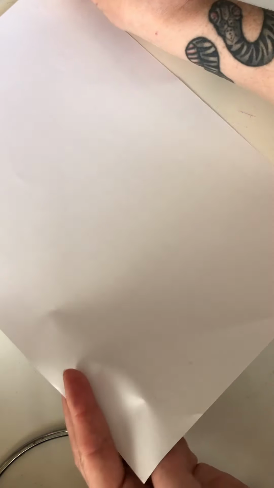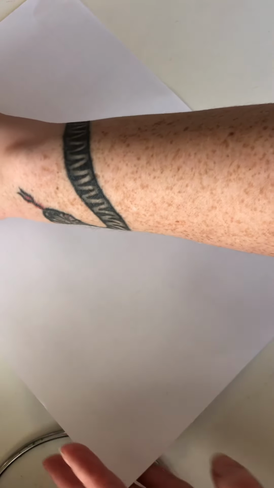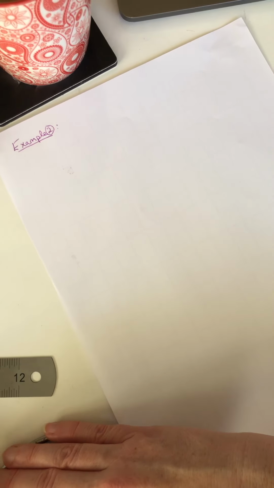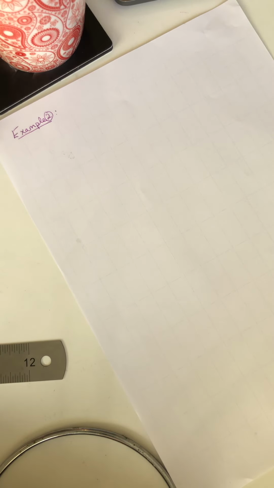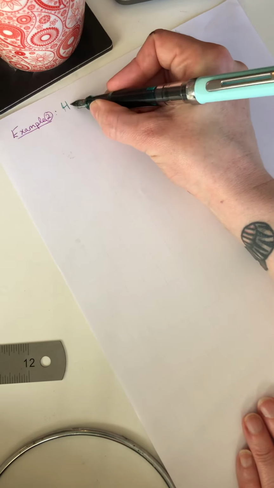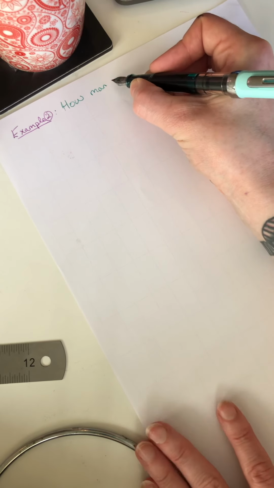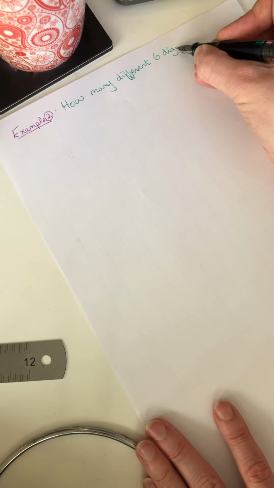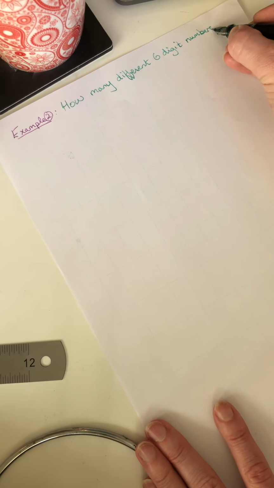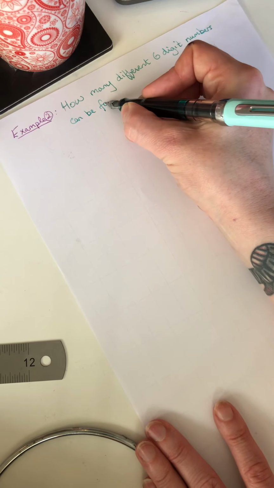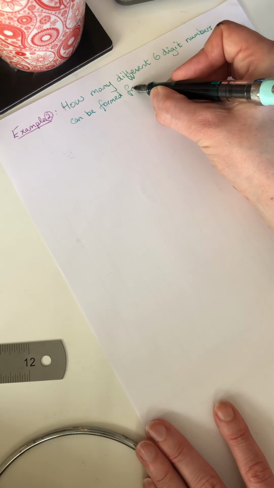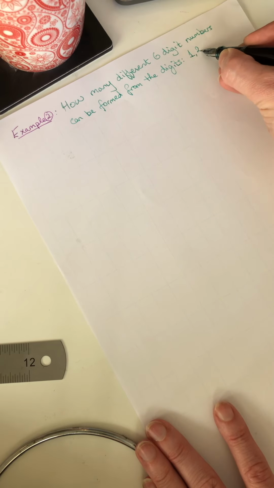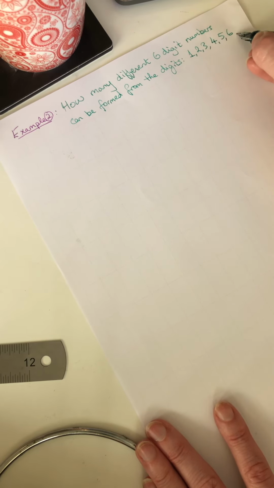For my second example, the question is, how many different 6-digit numbers can be formed from the digits 1, 2, 3, 4, 5, 6.